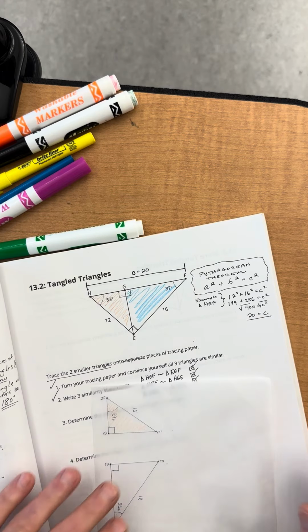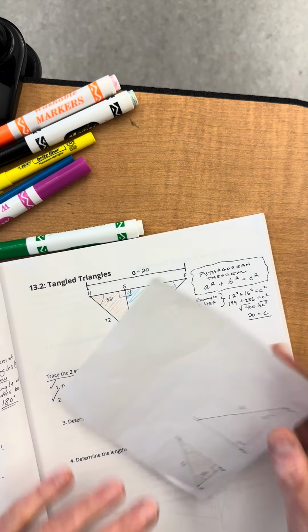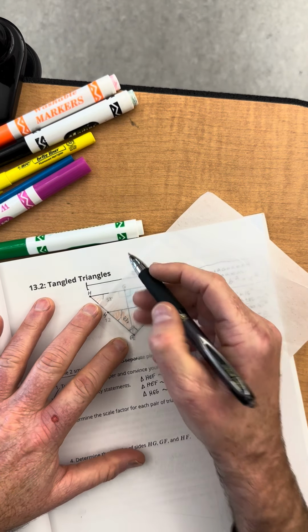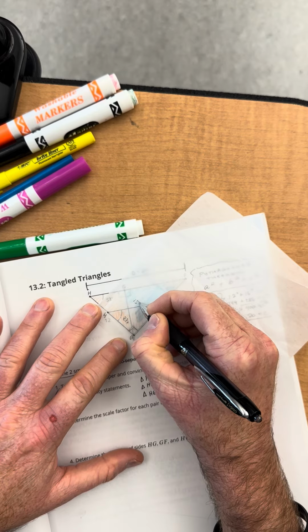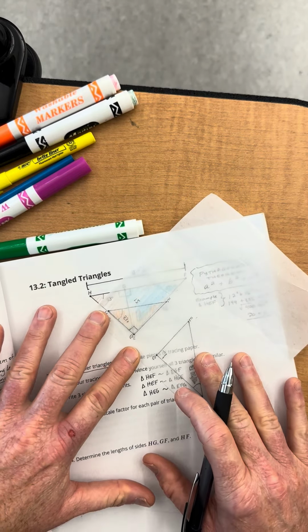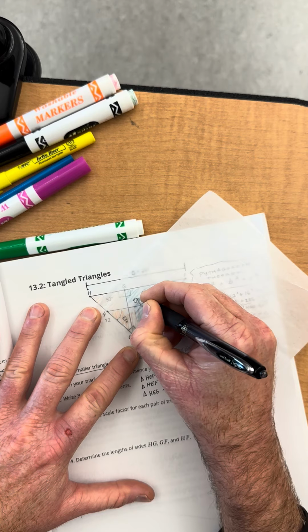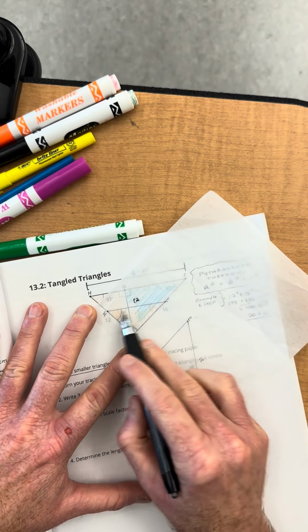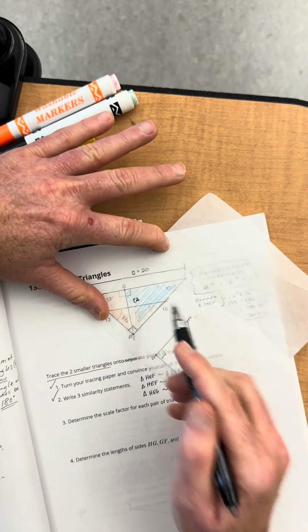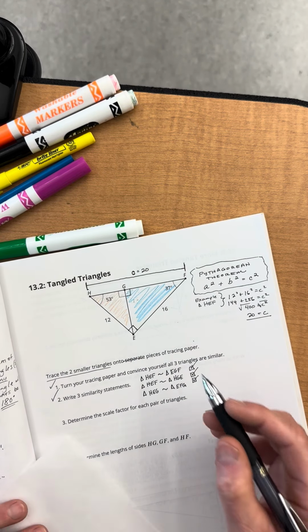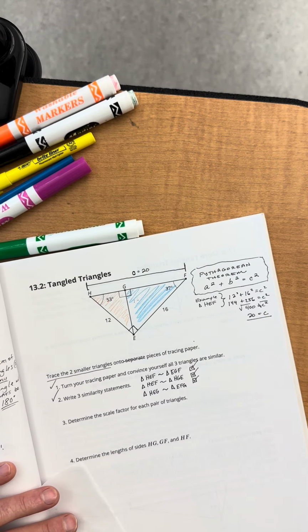Now, we know that, and this is written backwards, but this is 12, right? The long side is 12. We already confirmed the order. So we got a 12 right here. This is the corresponding side. And then it goes to 20. So, determine the scale factor for each pair of triangles.